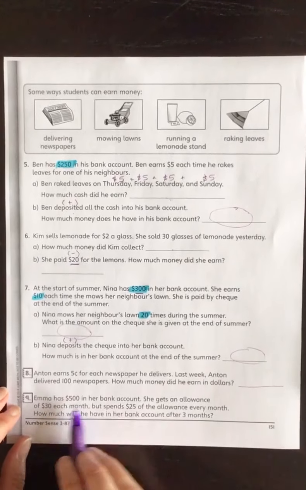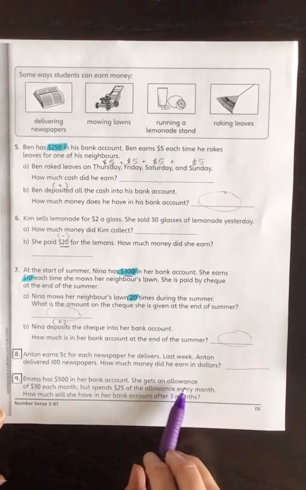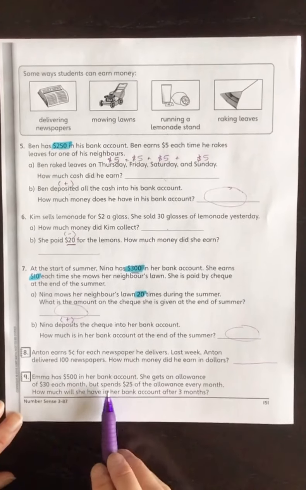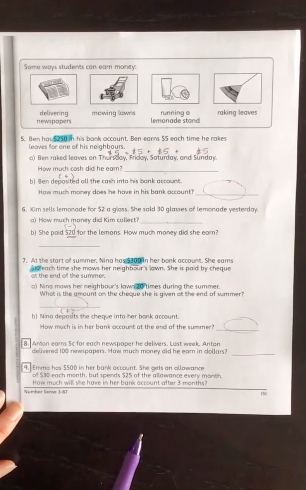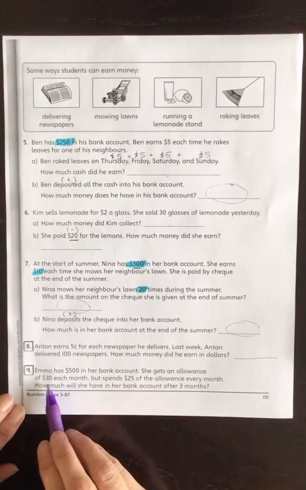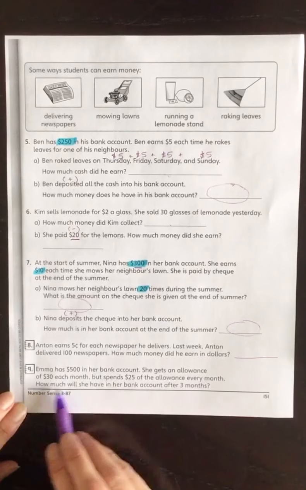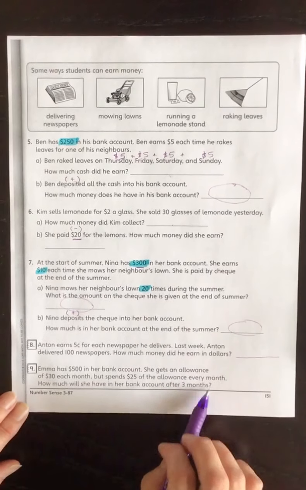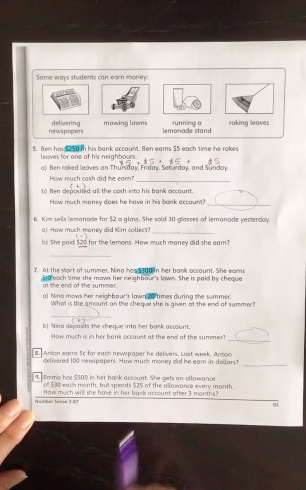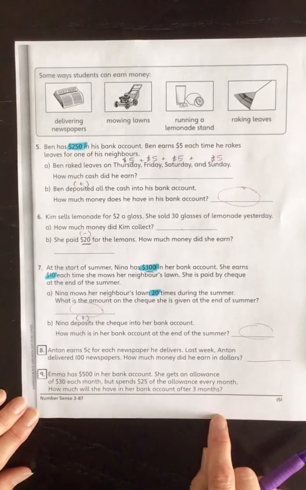And Emma had $500 in her bank account. She gets an allowance of $30 each month, but spends $25 of the allowance every month. So think of that. She gets 30, but she spends 25. How much will she have in her bank account after 3 months? All right, this is a 2-step question. See if you can figure that out here and write it down.